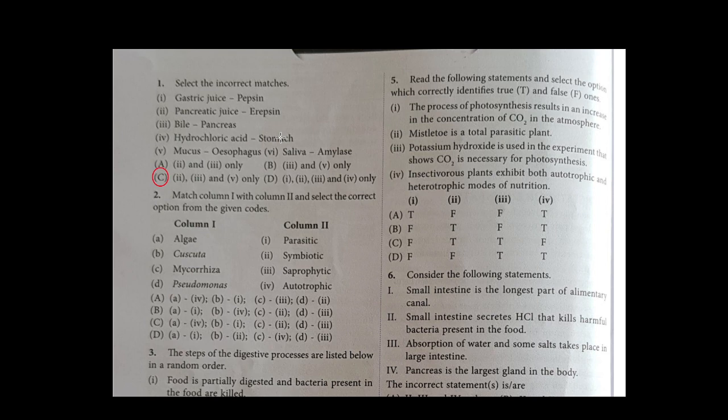So let's move to the second question. It says that we have to match 2 columns and find the correct option from the given codes. In column 1 we have algae, Cuscuta, mycorrhiza, and Pseudomonas. And in column 2 we have parasitic, symbiotic, saprophytic, and autotrophic. There are 4 options in it.